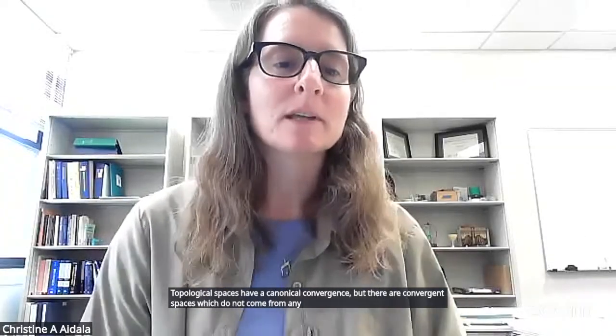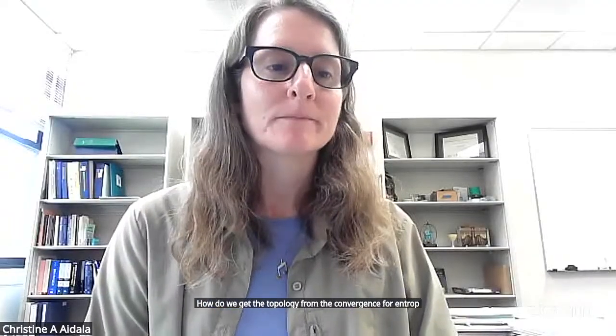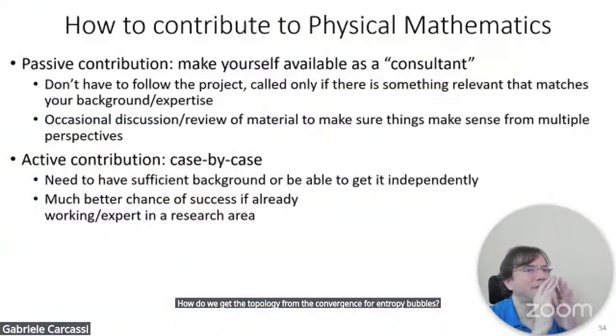All right, Daryl asks, I think there are notions of convergence that are more general than topology. Topological spaces have a canonical convergence, but there are convergent spaces which do not come from any topological spaces. How do we get the topology from the convergence for entropy bubbles? Okay, let me think.